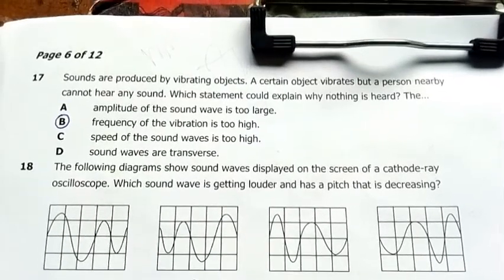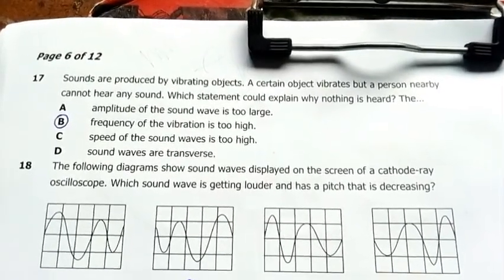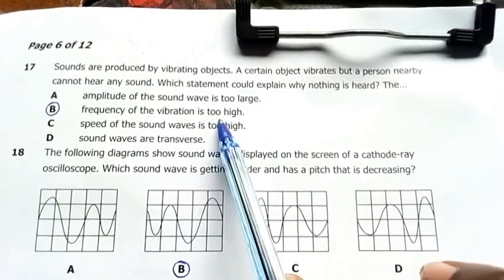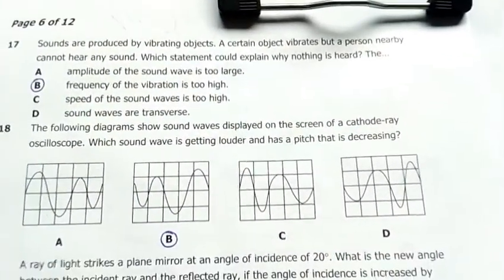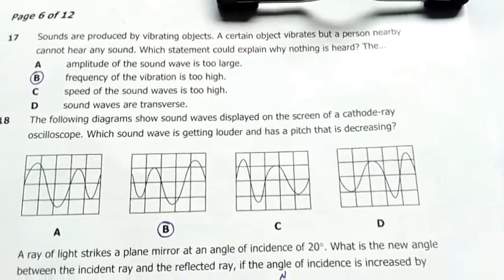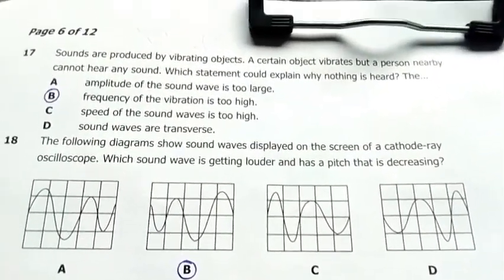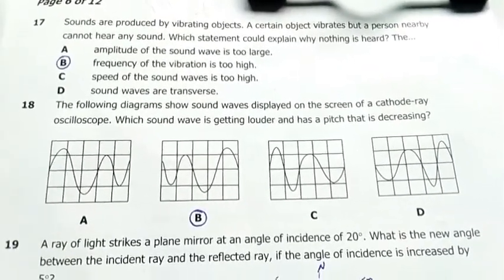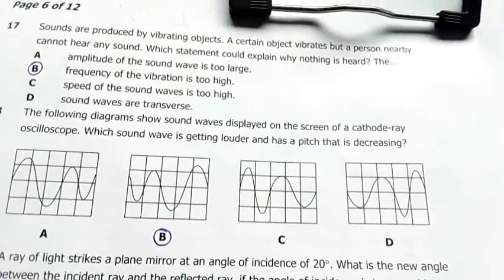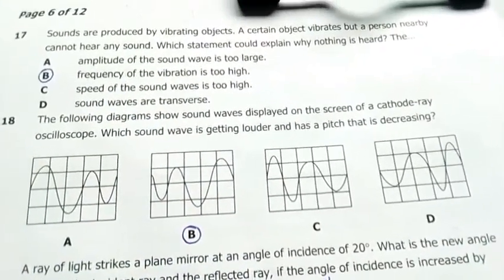17. Sounds are produced by vibrating objects. A certain object vibrates, but a person nearby cannot hear any sound. Which statement could be true? Why is nothing heard? The frequency of the vibration is too high. That was the most appropriate answer, because there is ultrasound and there is subsound, or subsonic. Subsound is a sound whose frequency is below the hearing range for humans. Animals like whales and elephants can hear these heavy bass sounds. But there are also sounds that are just too high, supersonic or ultrasound, and this is the one here. The frequency of the vibrations was too high. Our answer is B.